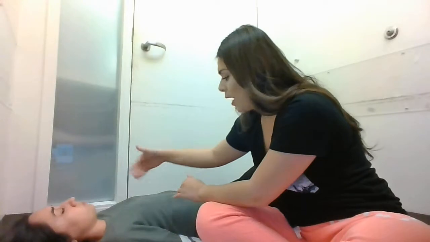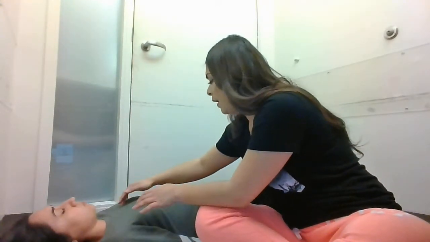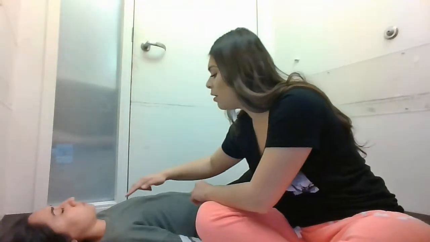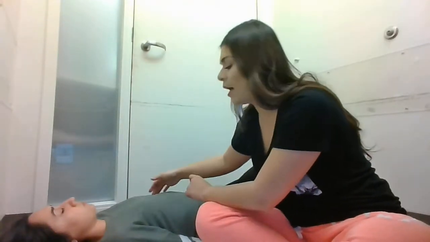And then I'll be going down to her chest. I'm going to be inspecting, palpating, and auscultating. Upon inspection, or when I palpate on the sides, I have that she has pain on her left side, and when I'm auscultating, there's still 30 breaths per minute for respirations.